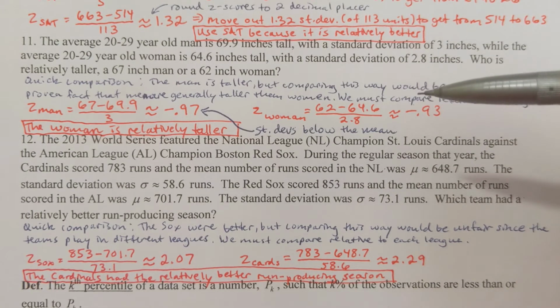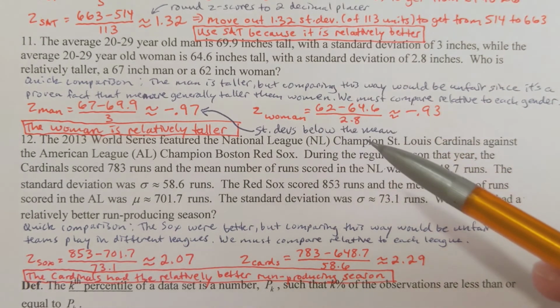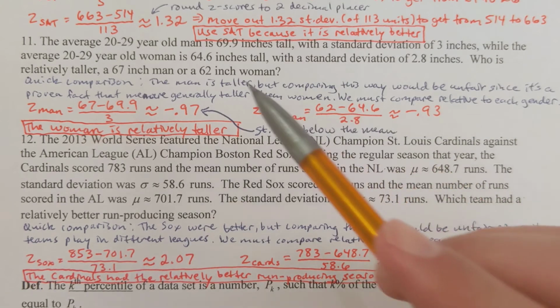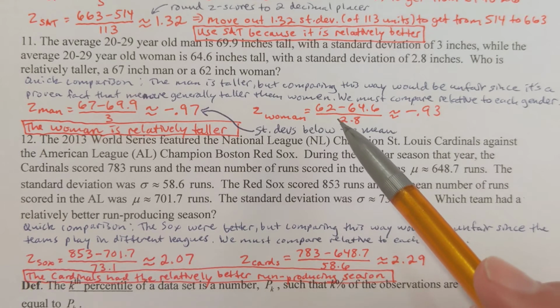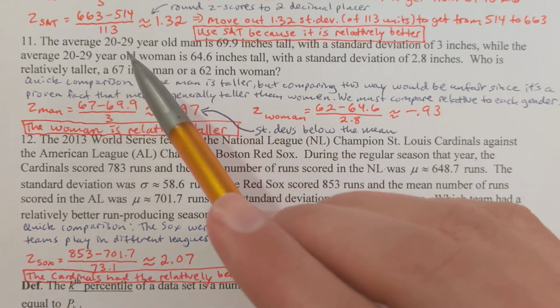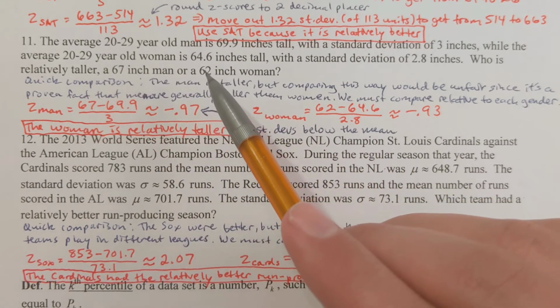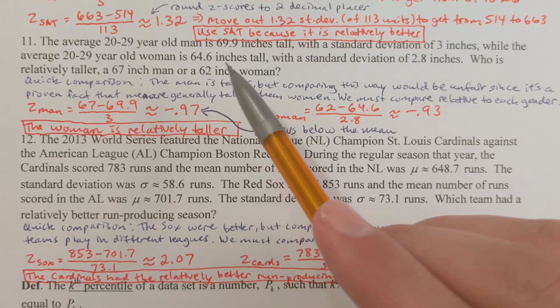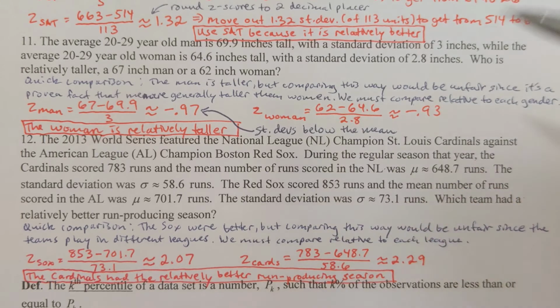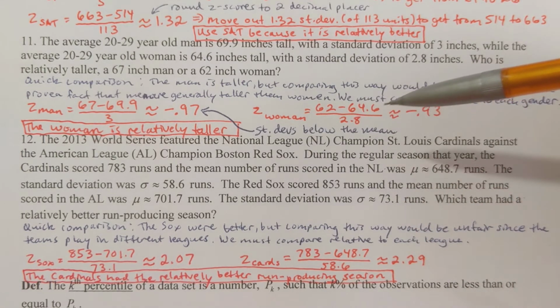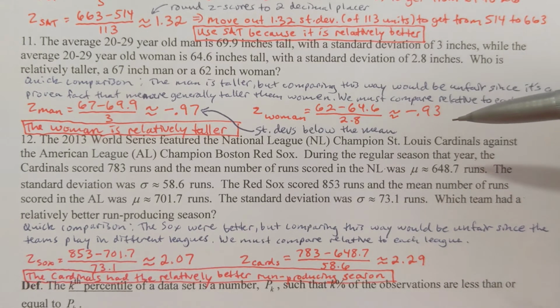Then find the z-score for the woman. She is 62 inches tall, so that would be my x value. The average height for all the women in this age group is 64.6 inches, and the standard deviation is 2.8 inches. So when I compute her z-score, I get roughly negative 0.93.